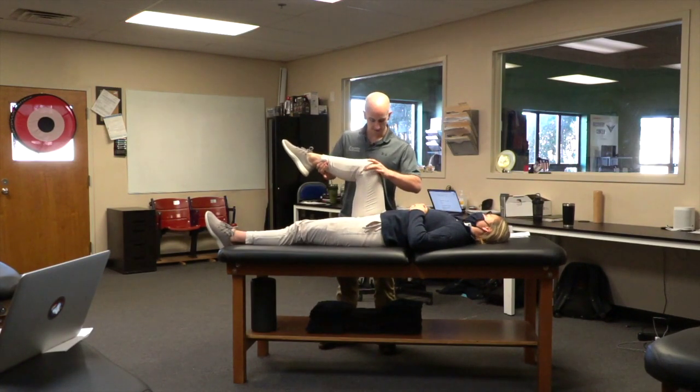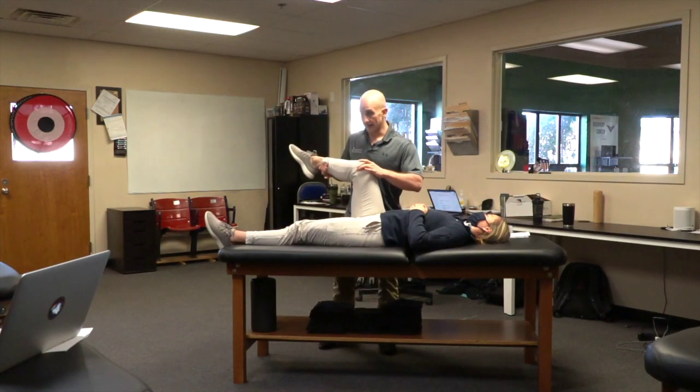And I also see from my side, you can't see it, but when I get to here, she starts to kind of laterally tip her pelvis a little bit.